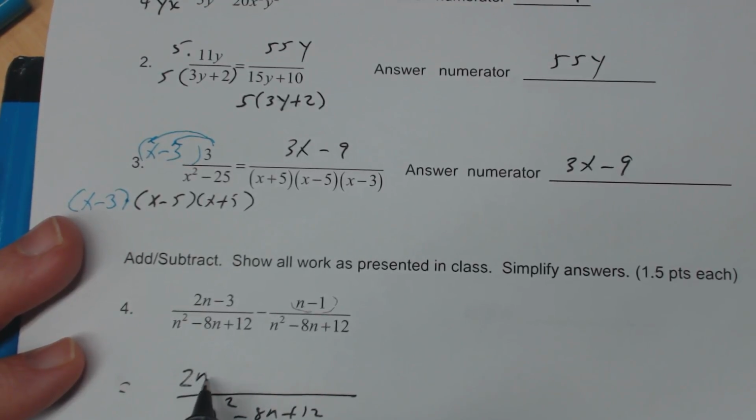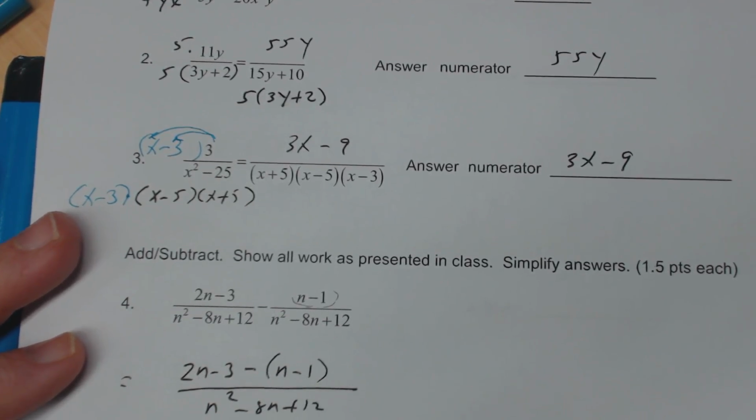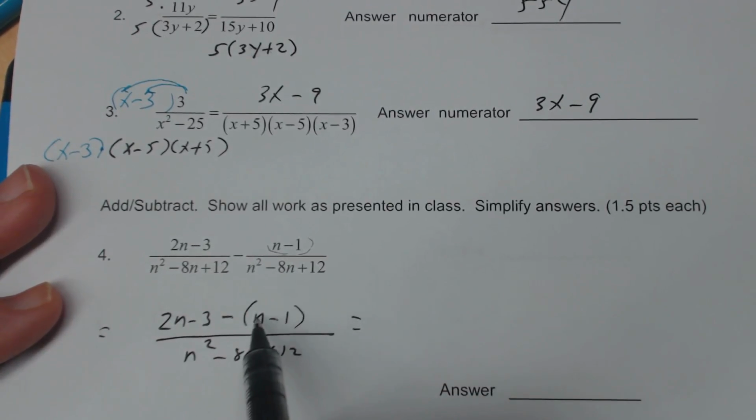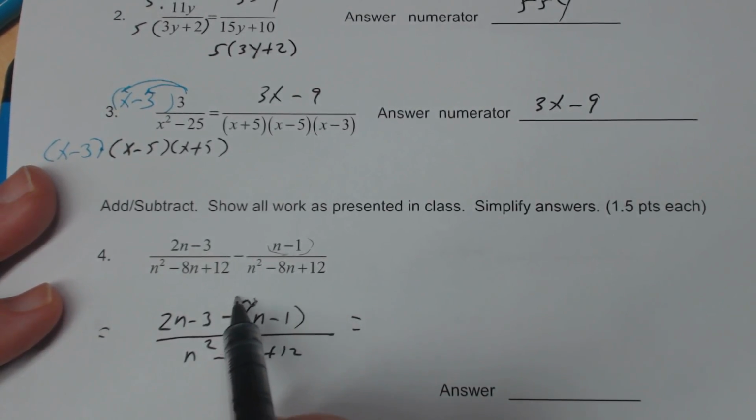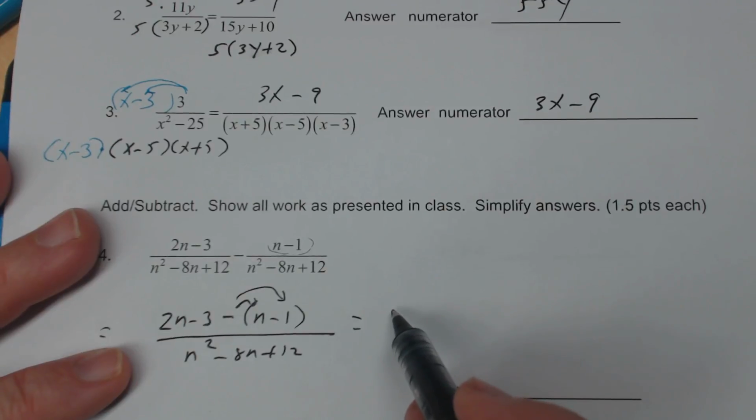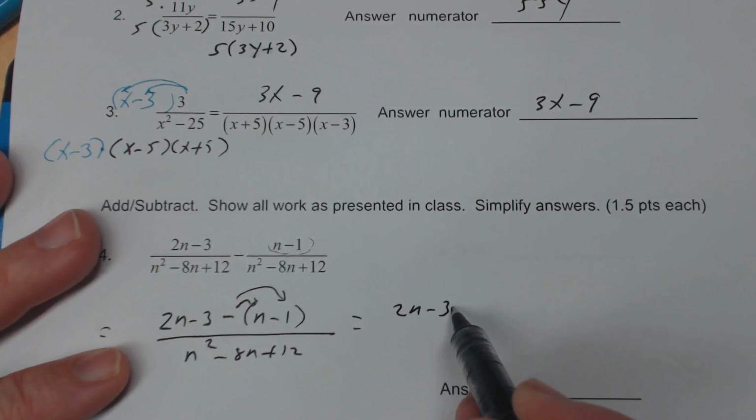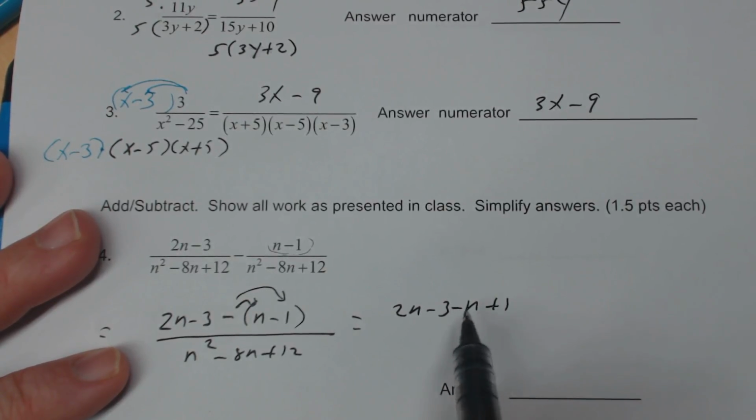So you're going to have 2n minus 3. Remember, every term up here is being subtracted. And sometimes it's a good idea just to go ahead and put that in parentheses. So you're subtracting this whole numerator. So n minus 1. All right, now to get rid of the parentheses by distributing this negative 1, I'm going to get 2n minus 3 minus n plus 1.